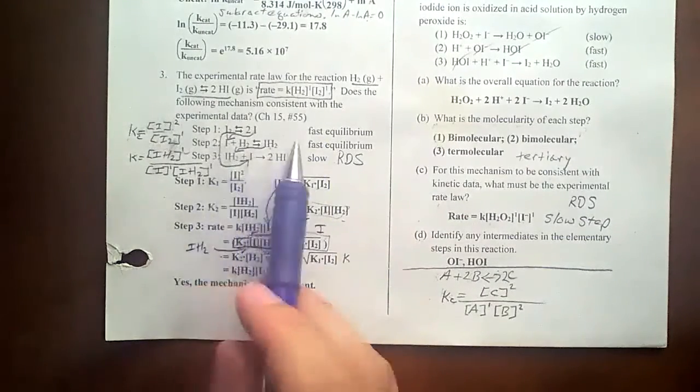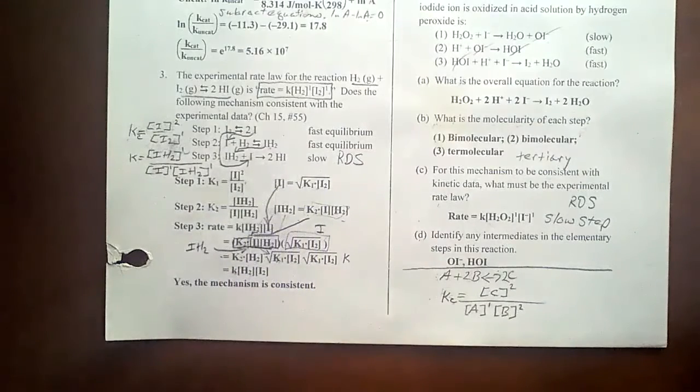So do these steps seem to create a rate law that we were confident of? Yes. Those steps are almost certainly the way that this reaction happens, because when you do all this little bit of complicated substitution and so forth, you get a rate law that actually matches reality.